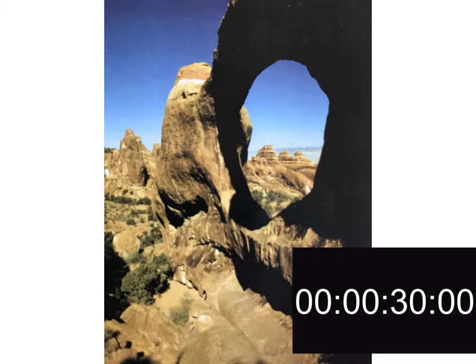The first image that we're looking at, if you look in your books on page 20, is from Arches National Park. When your timer starts, you're going to start at your table, and for those 30 seconds in your groups, you're going to be talking about what you see in the image, recording your observations individually, and then what you think happened in order to form this.